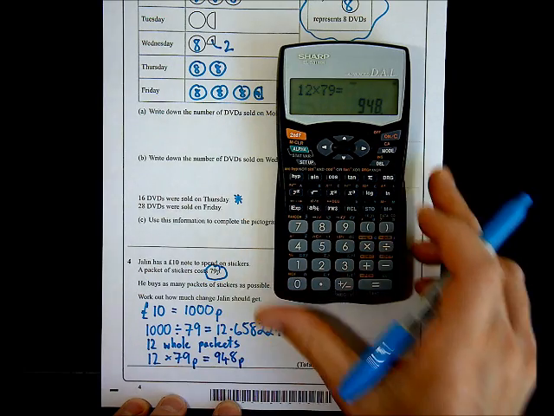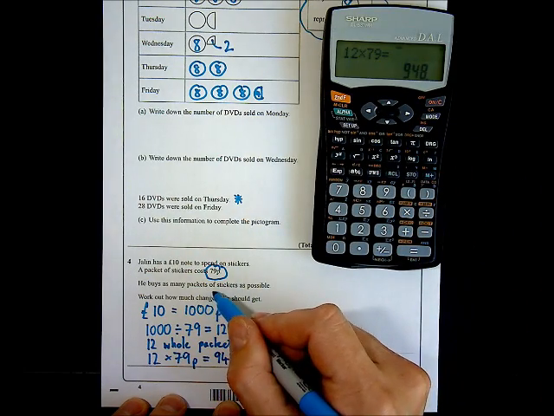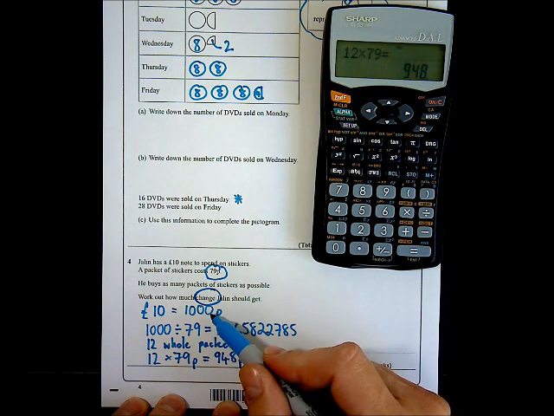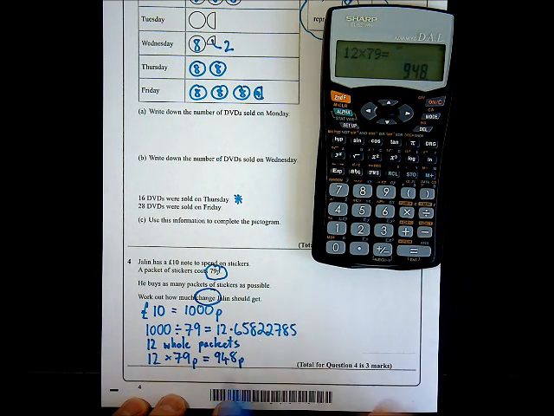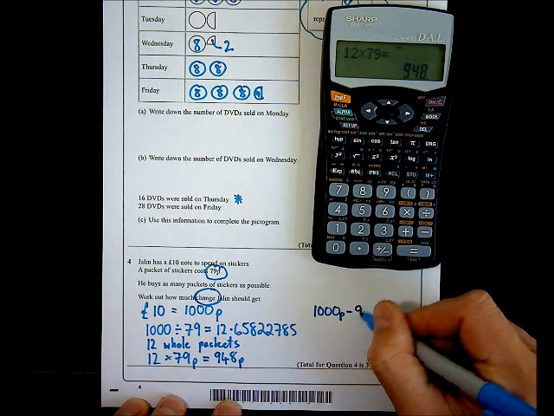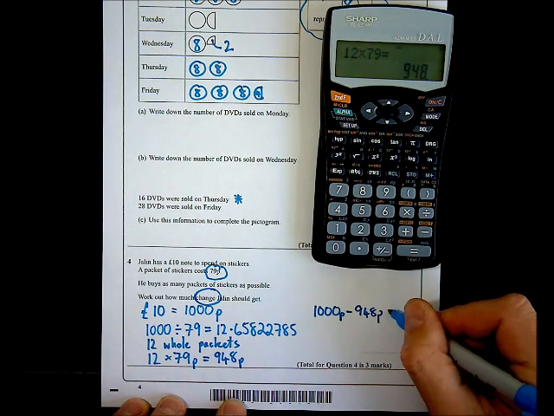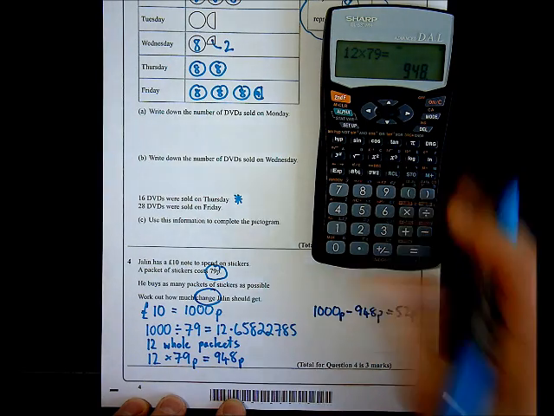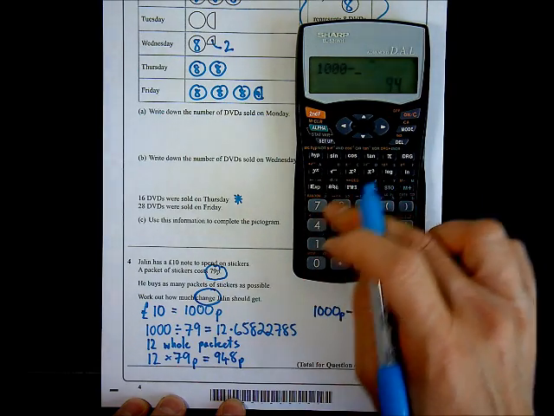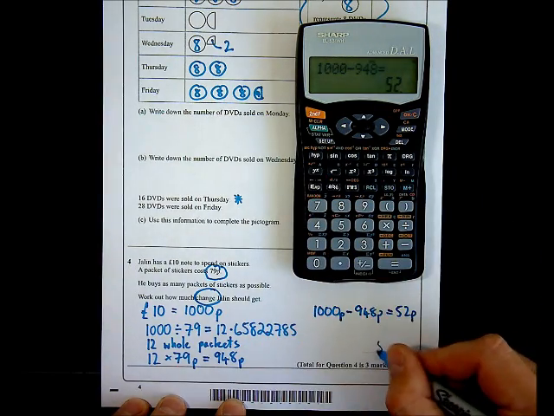And finally, I'll make sure I answer the question. It asked me how much change you should get. So I started with 1,000 pence, and I'm going to subtract 948 pence. So I'm going to do 1,000 pence, take away 948 pence, and that's going to be 52p. And again, if you're not sure, on your calculator, 1,000 take away 948 is 52 pence.